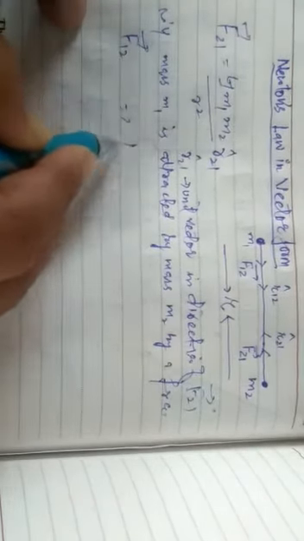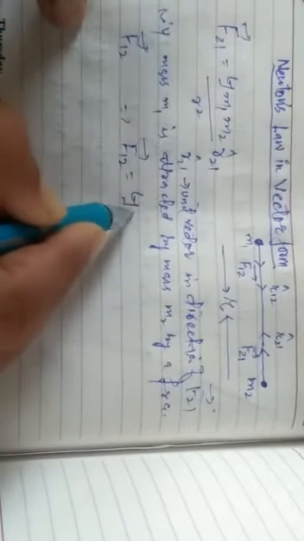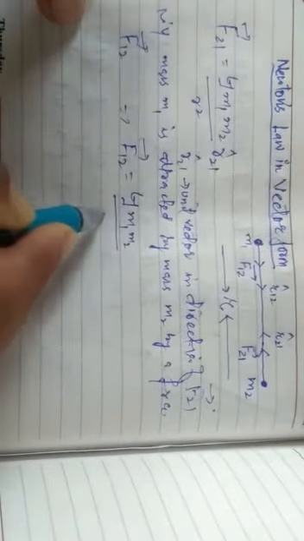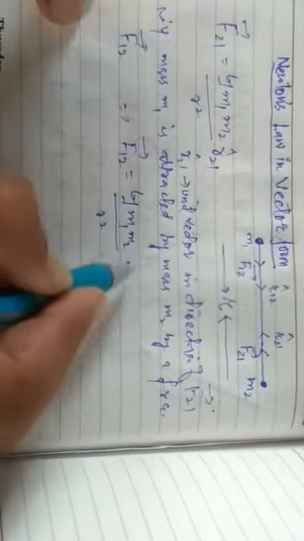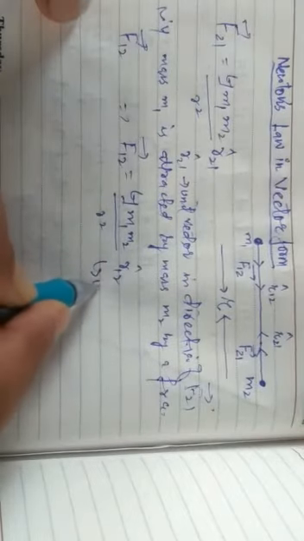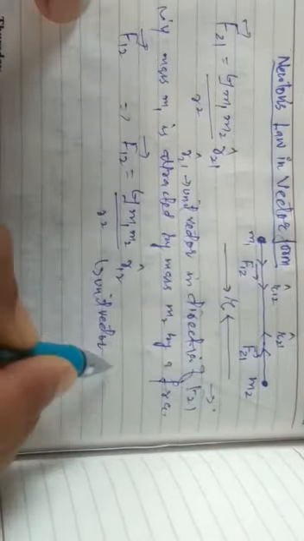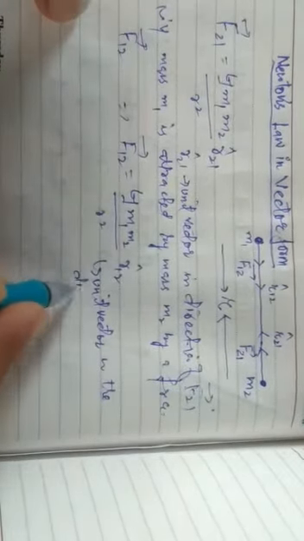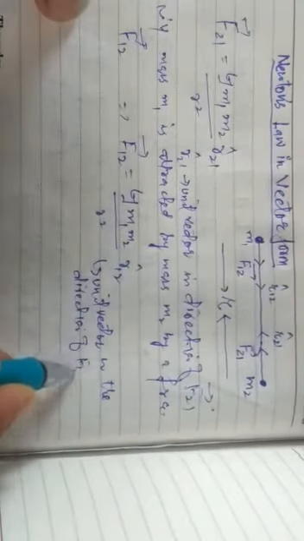So f12 equals G times the mass of one body into the mass of the second body, divided by the square of the separation between the two bodies, and this is the unit vector r12, the unit vector in the direction of f12.